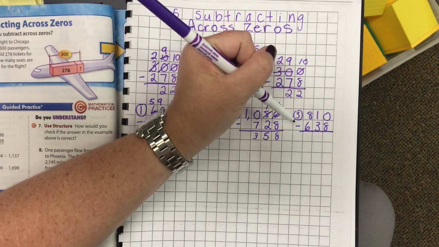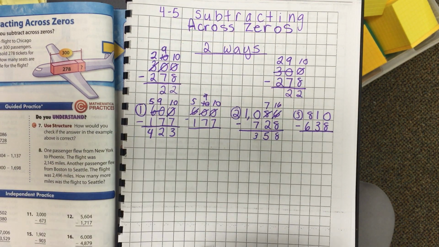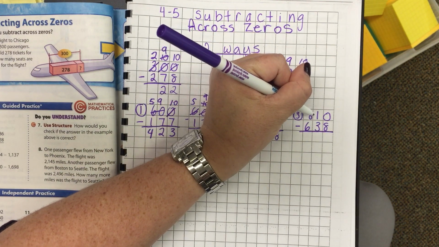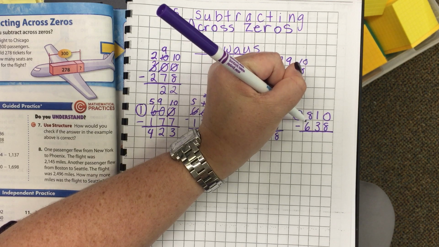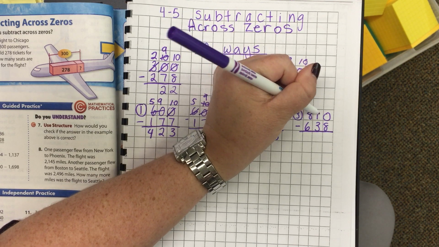81, what's 1 less than 81? 80. Okay, so let's see here. Is this going to make sense? Is this going to work for me if I just make it 80? No. No, because I have to do it 2 times.